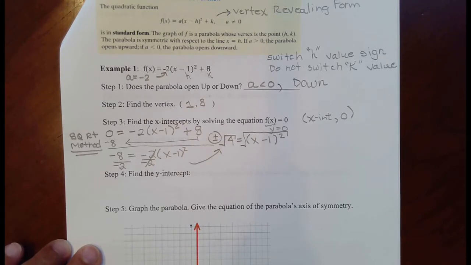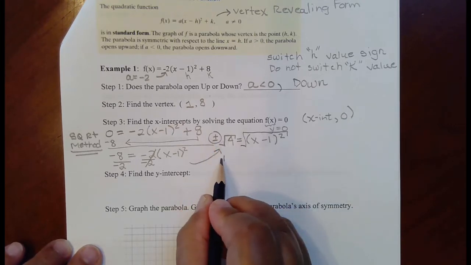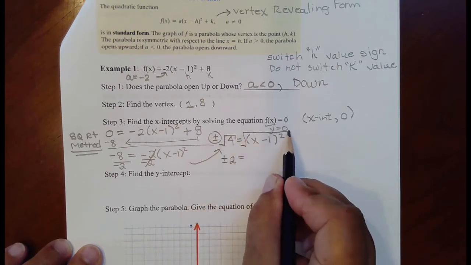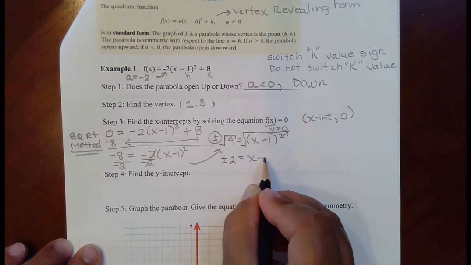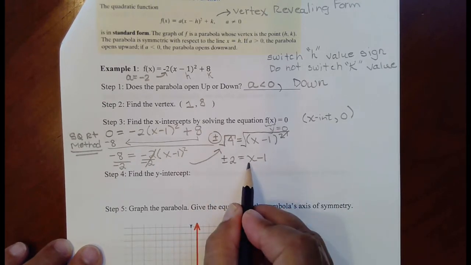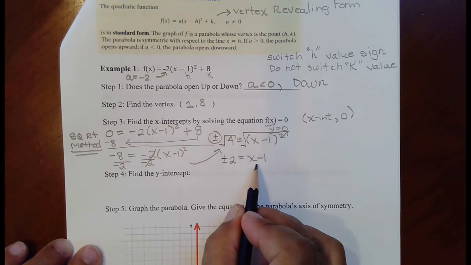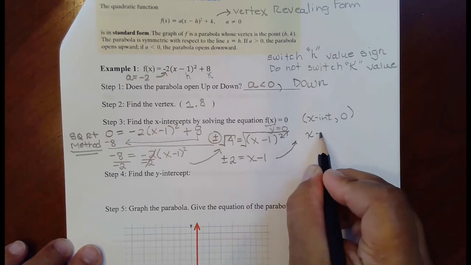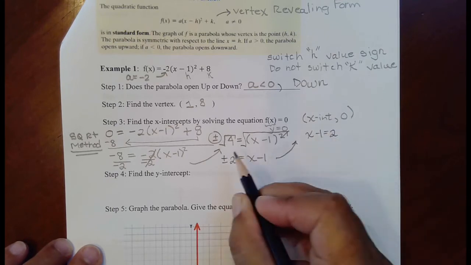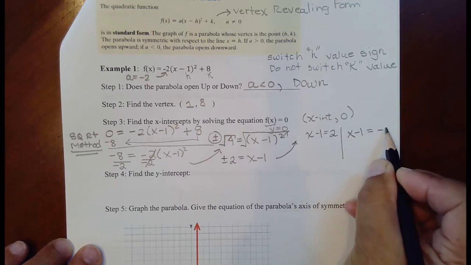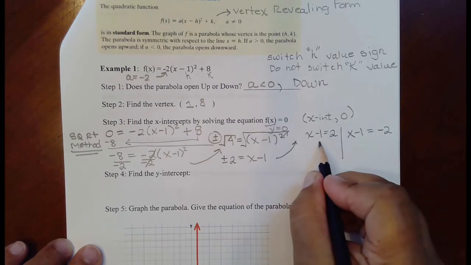Okay, so square root of 4 is plus or minus 2, equal to x minus 1. Now to continue with this, you need to set up two mini equations. X minus 1 equal to positive 2 and x minus 1 equal to negative 2, which I will continue up here. X minus 1 equal to that positive 2, and then your other little equation will be x minus 1 equal to negative 2. And in solving these, you're going to be getting the two x-intercepts. So one of them is 3, and the other one is negative 1. And those are some things that we're going to use to create our graph.